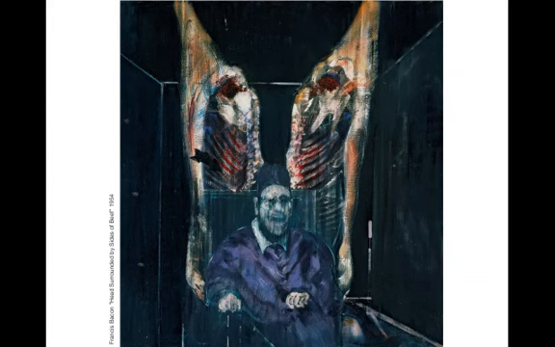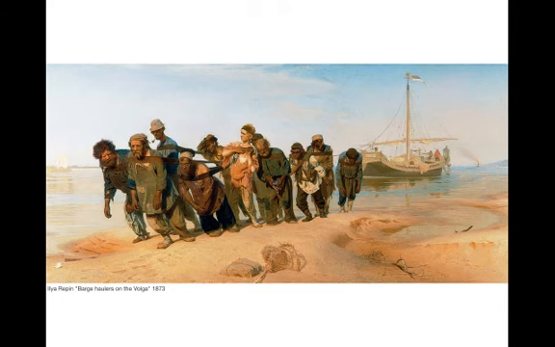Our second image is Francis Bacon's Head Surrounded by Sides of Beef from 1954. Again, identify what you believe the focal point to be, describe where it is located in the composition, and explain and justify which compositional strategy the artist has used in order to create this piece. Again, you may need to pause the video in order to complete the work in your sketchbook.